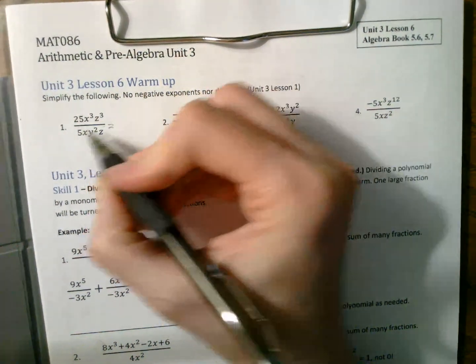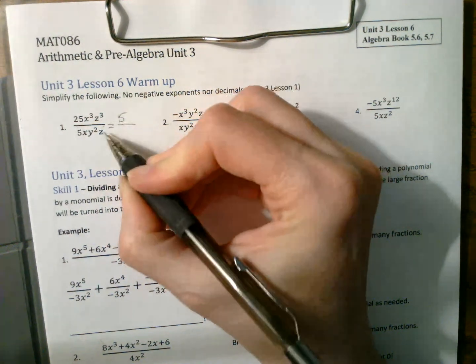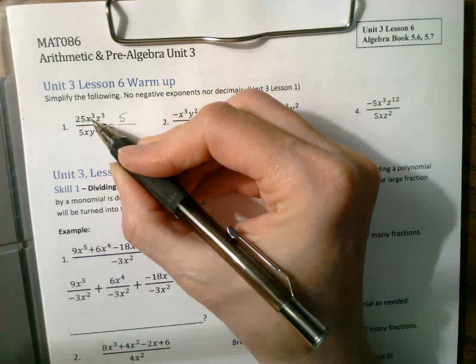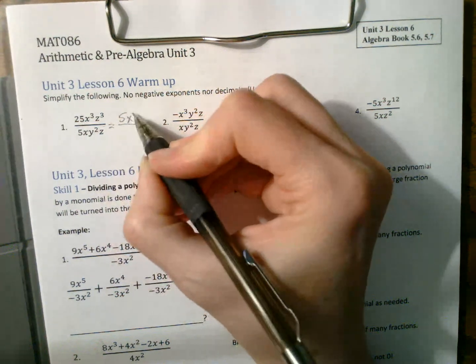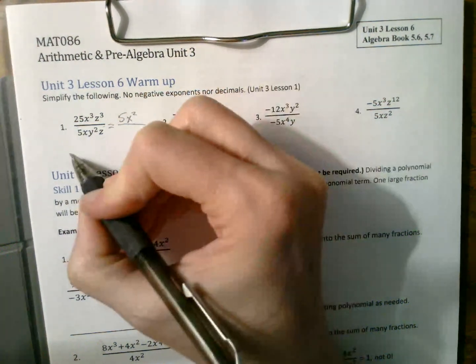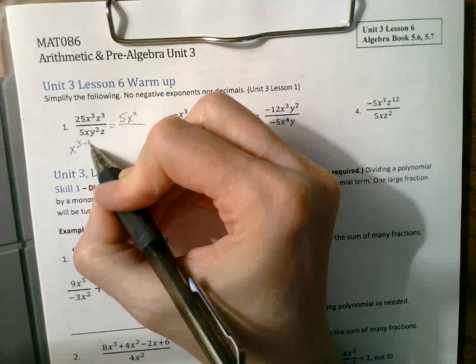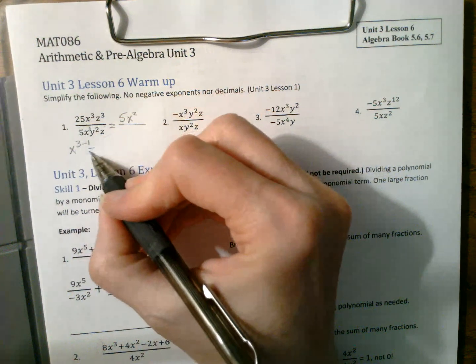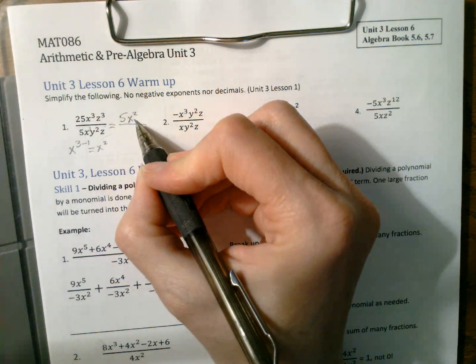So we have 25 over 5. So that's 5 left over on top, right? I have x to the third over x to the first. That means there's 2 extra x's on top. If you're used to doing it this way, it's x to the third minus 1, right? If there's no exponent there, it's a 1. So this is x squared, which means it goes on top, okay?